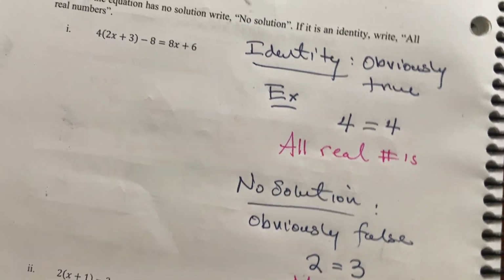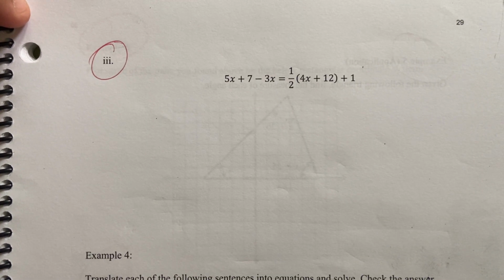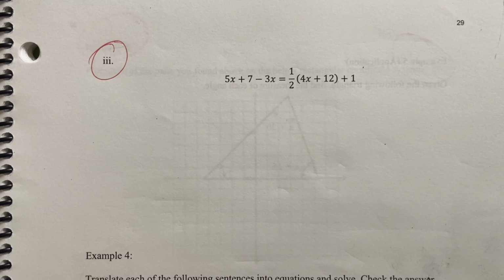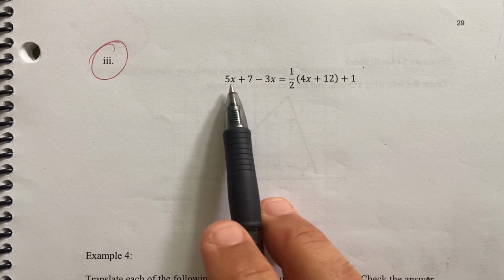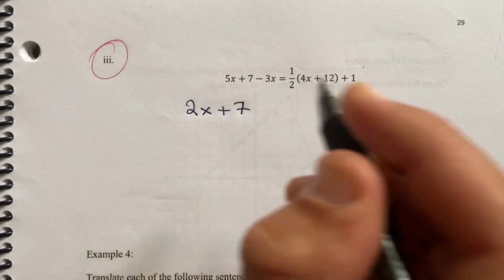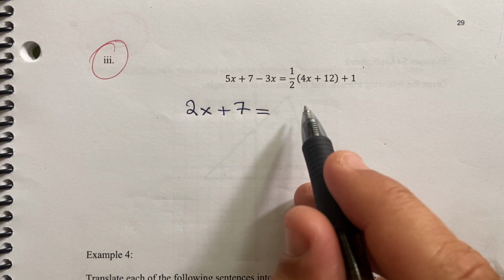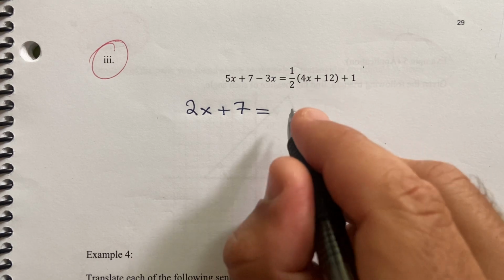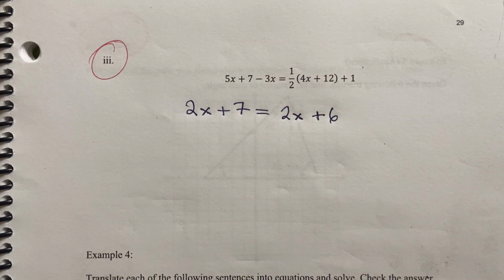So I'm gonna go actually to part 3 of that type of problem over here, just to get a little more fraction help. On this one, I'm gonna choose to do something slightly different. So I'm not gonna multiply through by 2. I'm just gonna combine like terms. I get 2x plus 7 on the left. And then I can just go ahead and distribute that 1/2. Half of 4x would be 2x. Half of 12 is 6.